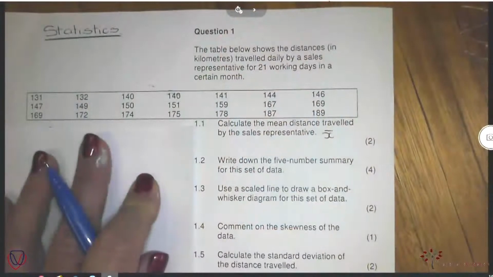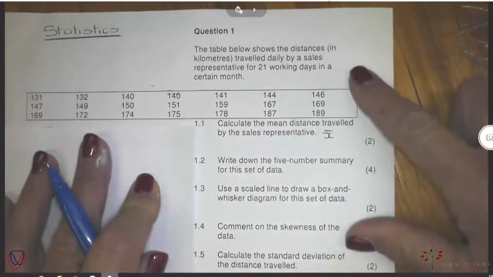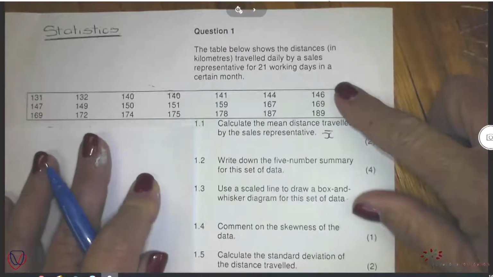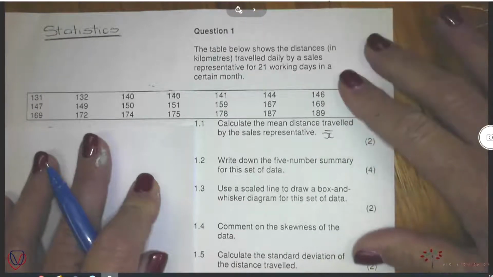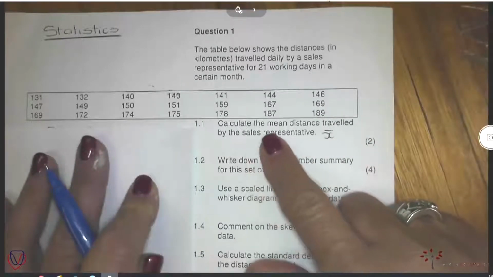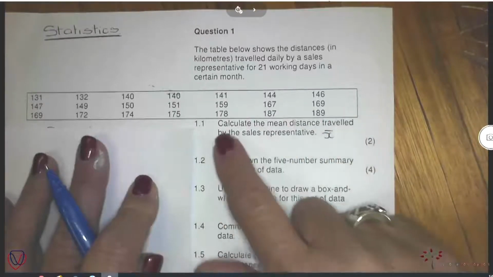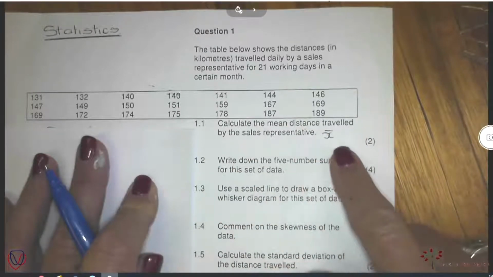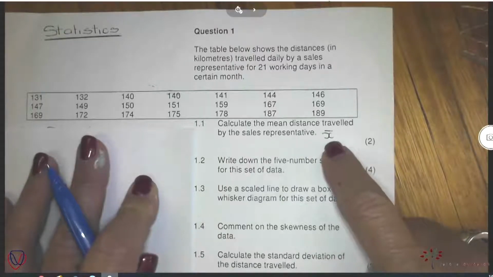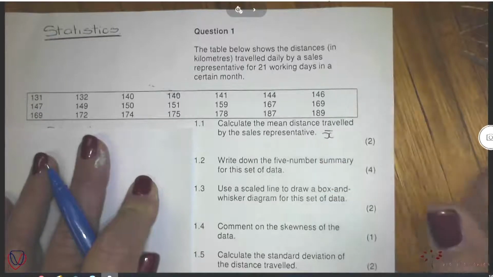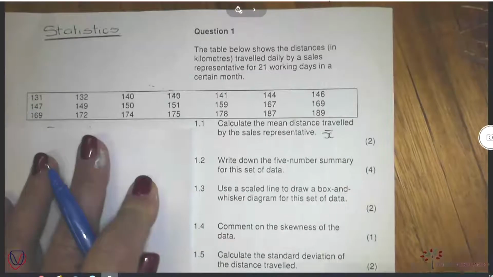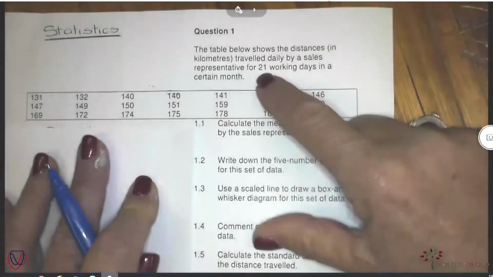The table below shows the distances in kilometers traveled daily by a sales representative for 21 working days in a certain month. Now, people, look at this first question. Calculate the mean distance traveled by the sales representative. I wrote that there because that's how you show you are determining the mean. Now, what you do now, I think you all know.